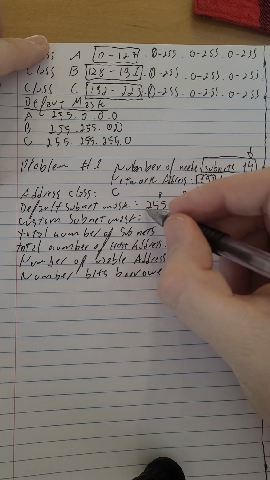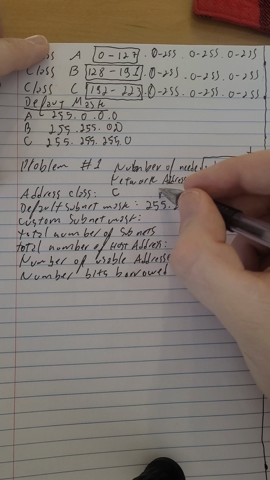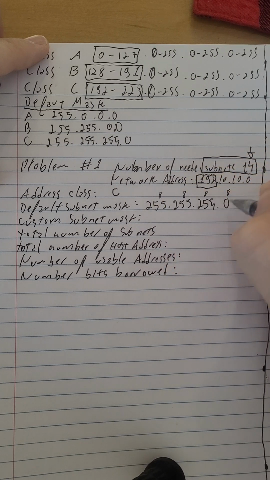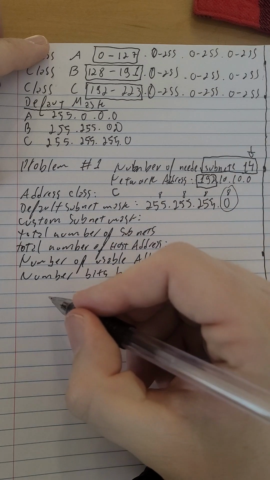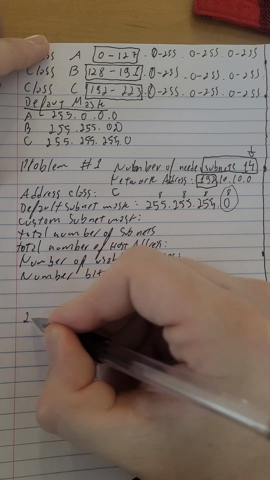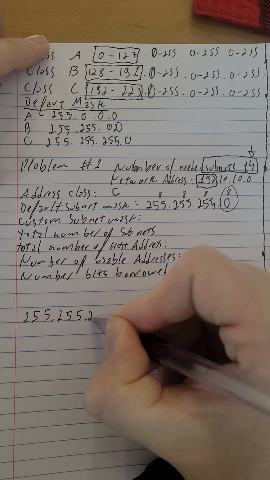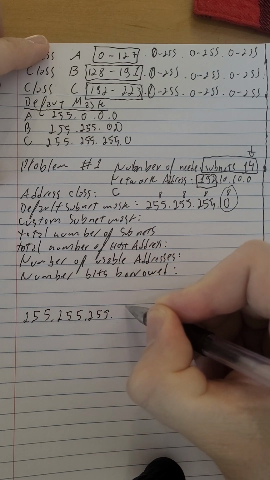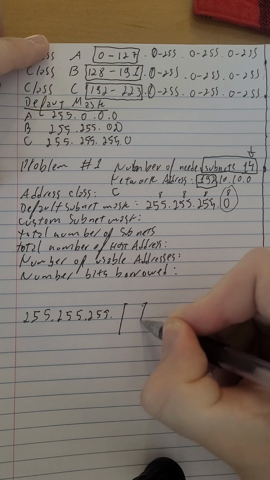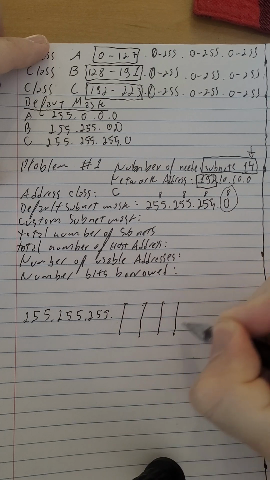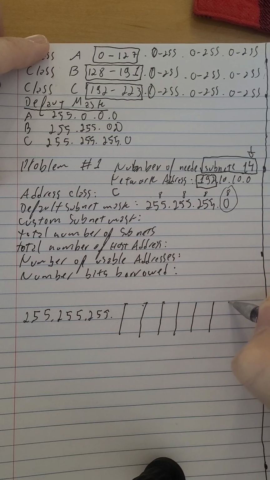But for class C, these bits are already used. We have only this remaining, 8 bits. So I like to do this: 255, 255, 255, and then 1, 2, 3, 4, 5, 6, 7, 8.